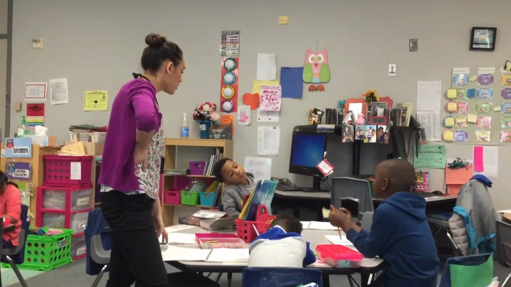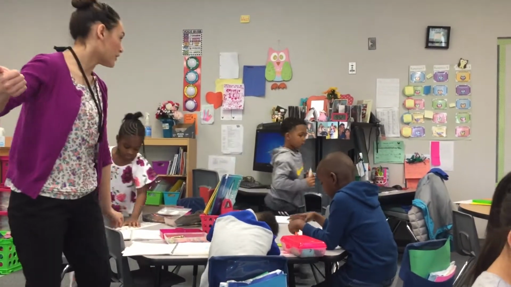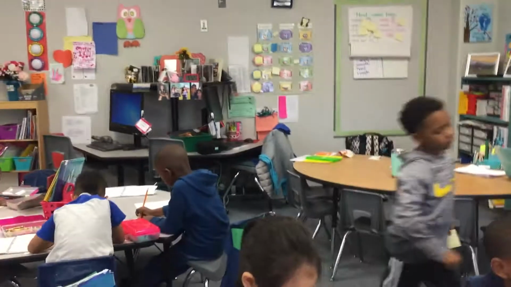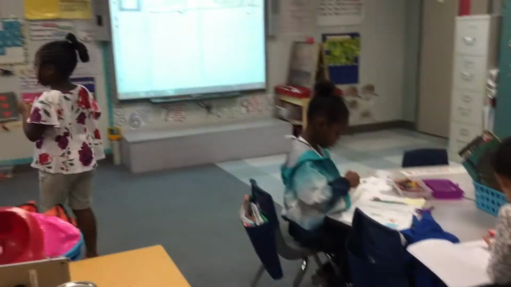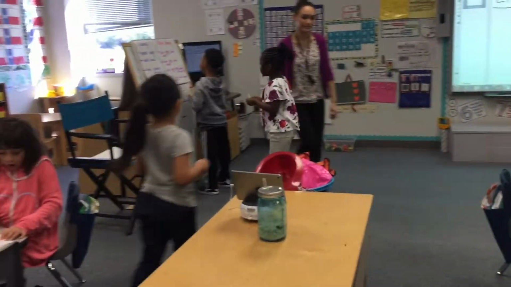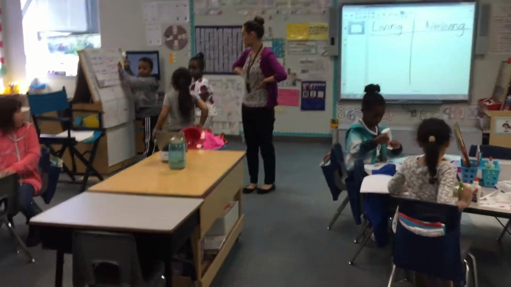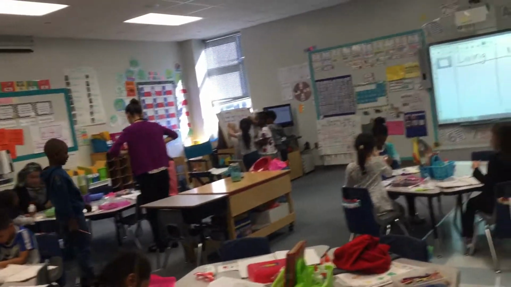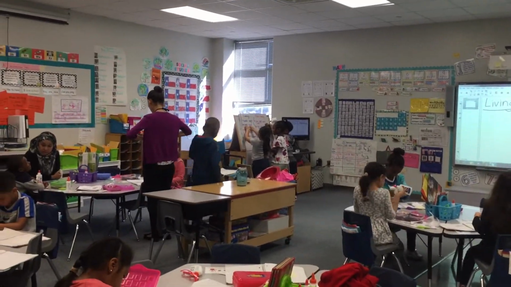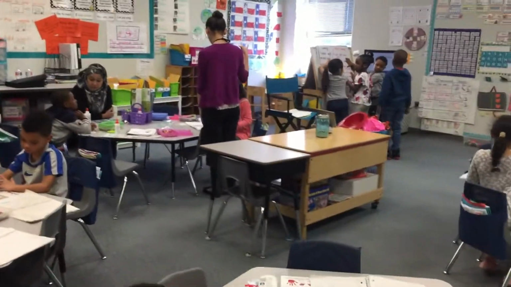Alright, pink table, go ahead if you are finished with your sticky note. Go ahead and put it on the paper chart that we did earlier, on the non-living side. So go ahead and put it on the living side. Purple table, if you use the restroom, you may go down. If you do not need to use the restroom and you're finished, go ahead and put it on the living side.